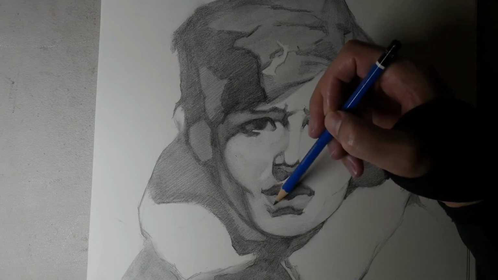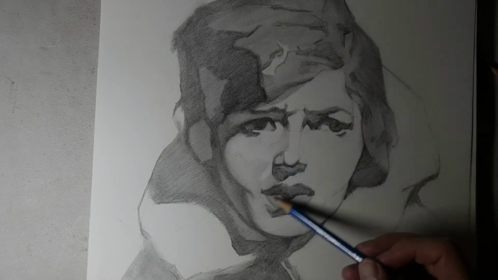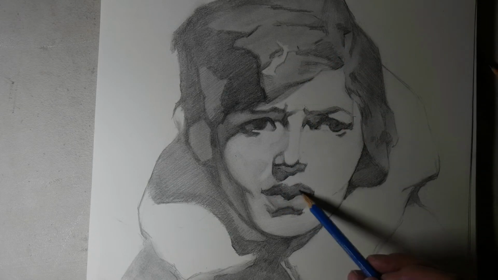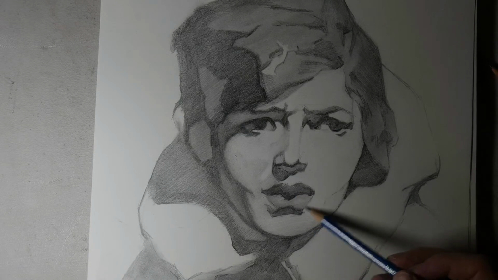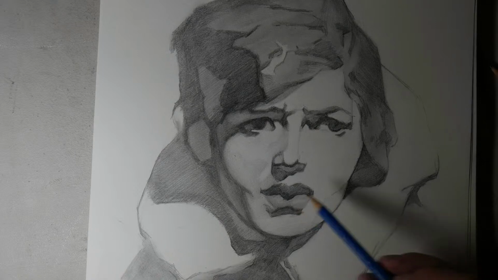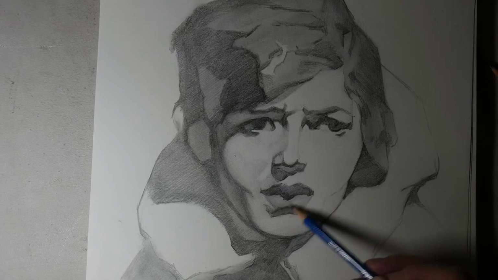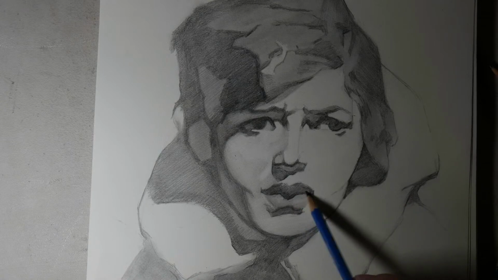But it's not like you can't do it and get away with it. You'll see artists stylistically make the whites of the eyes white, and it'll work. But realistically, it doesn't work that way.